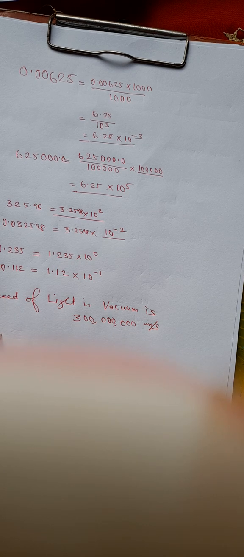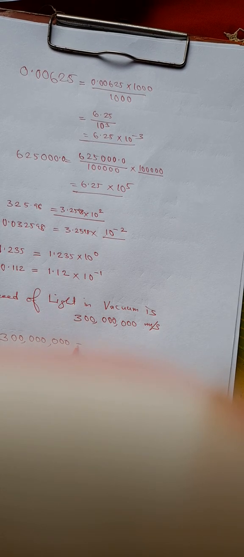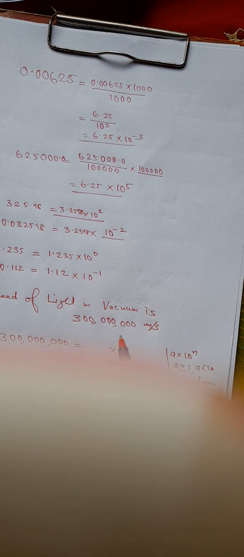Now 300,000,000 equal to, we will have to express in standard form, a multiplied by 10 to the power n, where a is greater than or equal to 1, a is less than 10, and n is an integer.